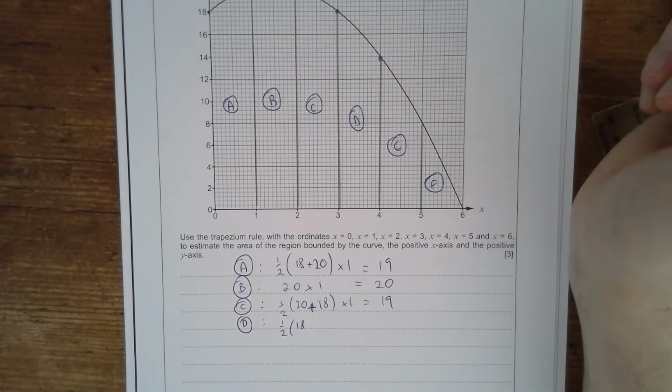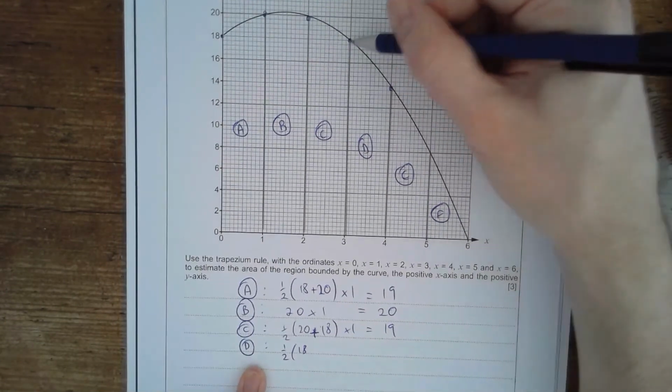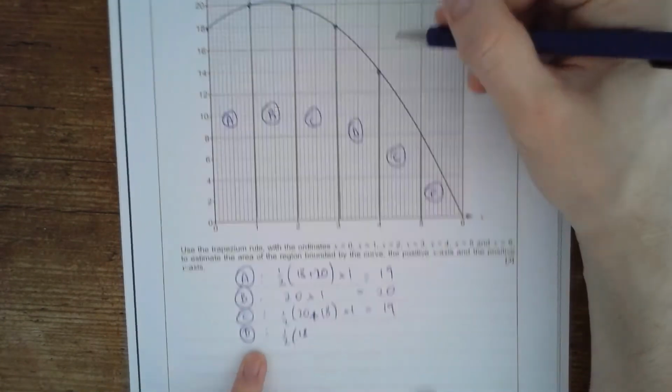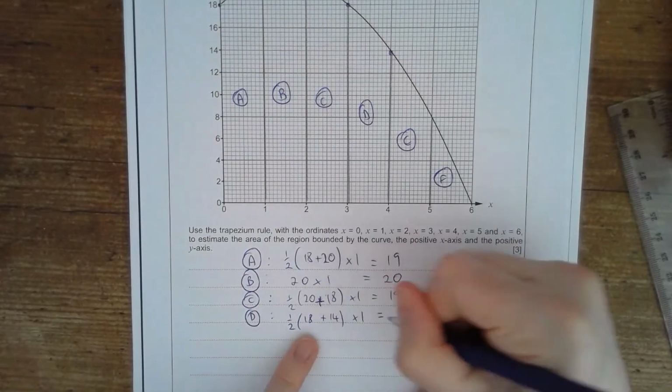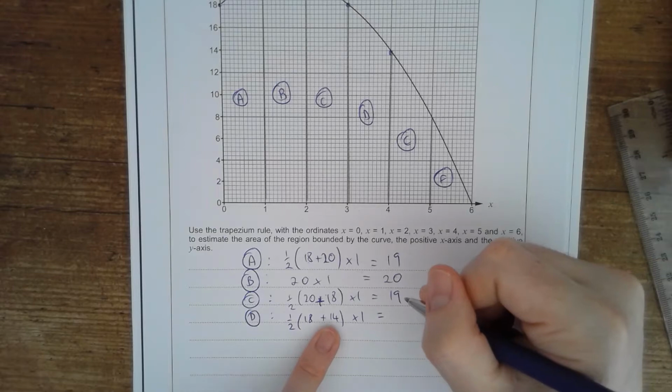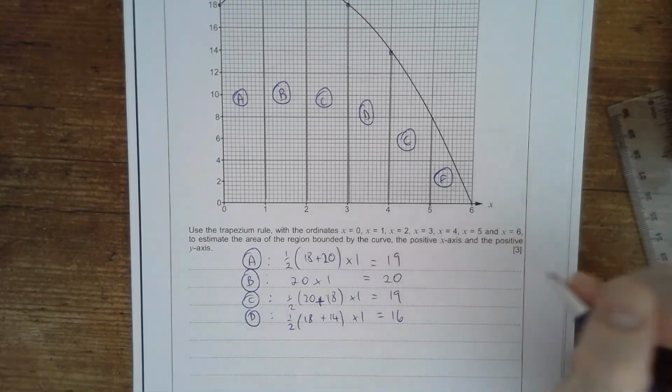Sorry about that. So D, we know it comes up to 18, because that's where we finished off with C up here. And then this one here works out being 14. So it'll be 18 plus 14. Now again, save me using my calculator. What's the average of 18 and 14? What number's in the middle? What's half of 18 and 14? 16 times by 1, 16.